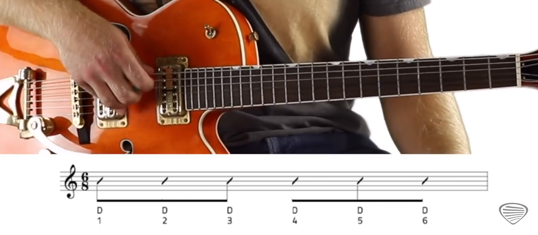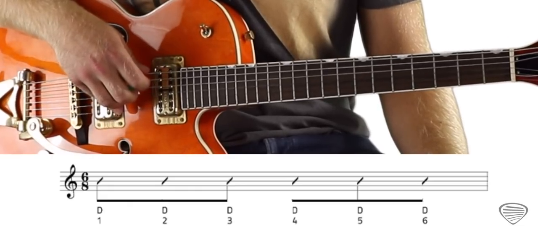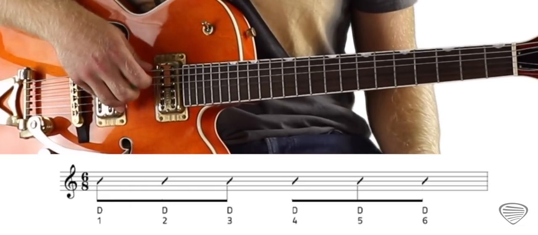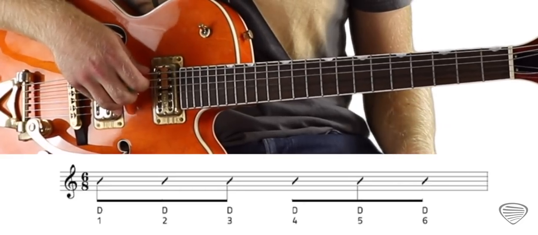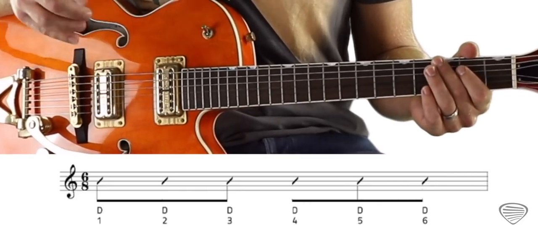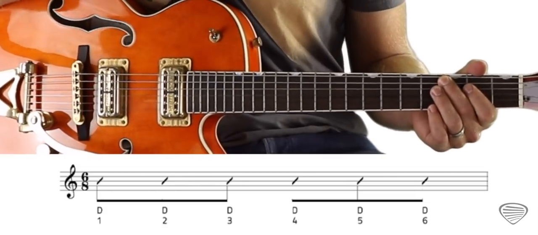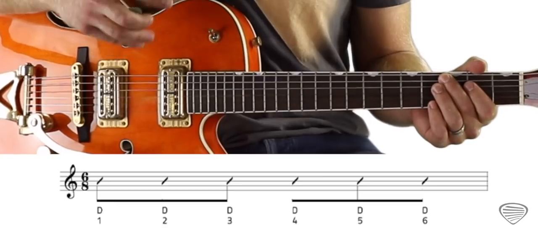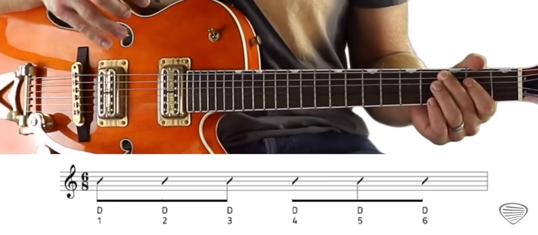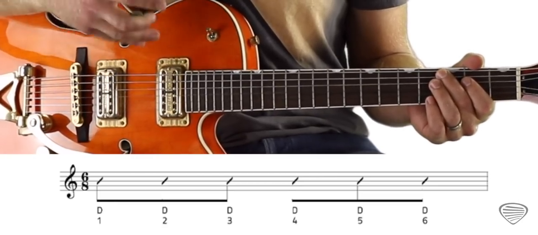When we see an 8 down there, that means the 8th note gets the beat. When it's a 4 on the bottom, that means a quarter note gets the beat. So when we're looking at one measure of music in 6/8 time, there's space for 6 eighth notes spaced evenly.